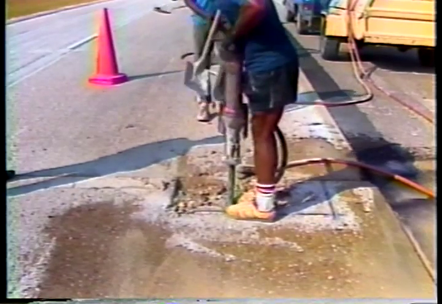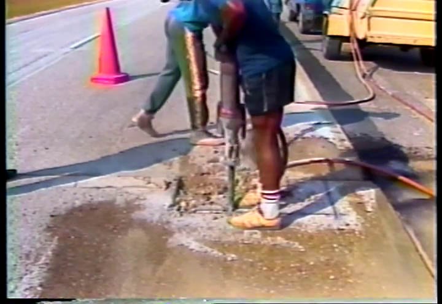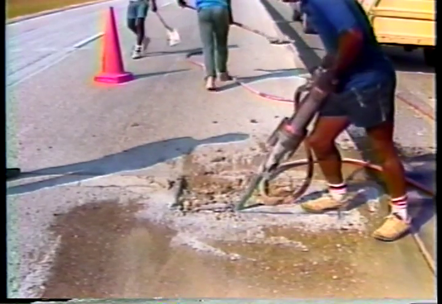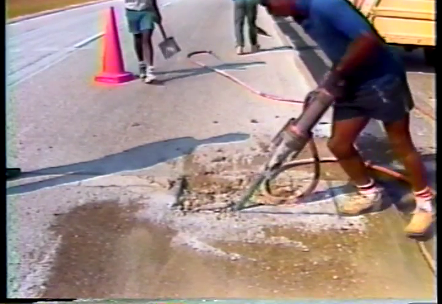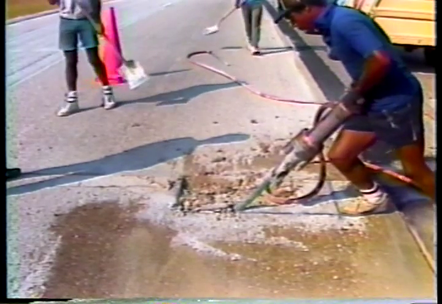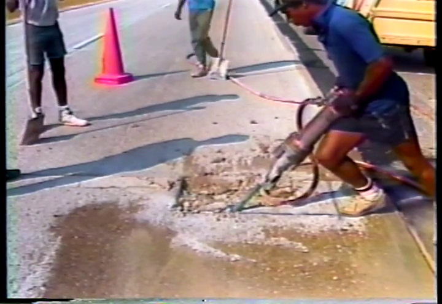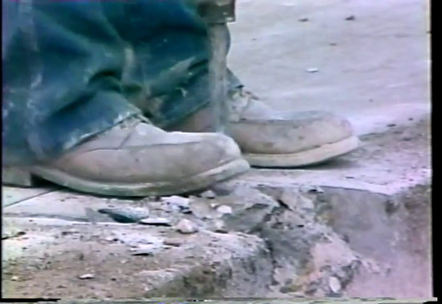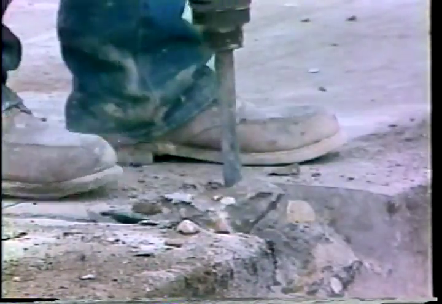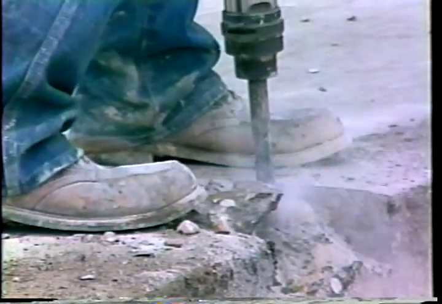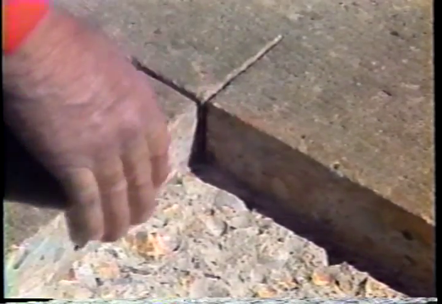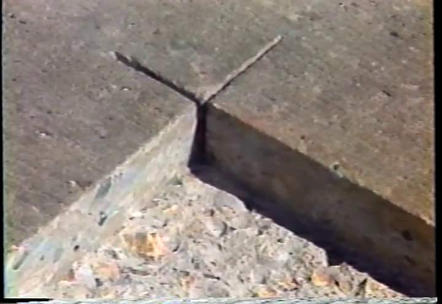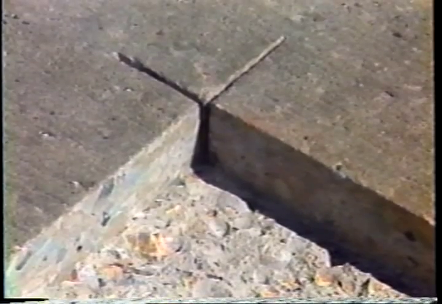As for the chipping hammers, it's important that the proper size be used to avoid damaging any of the sound pavement around the repair area. Hammers weighing up to 30 pounds are acceptable for removing concrete in the center of the area. But for chipping near the edges, hammers should weigh no more than 15 pounds. Extreme care is required to avoid damaging the concrete along the vertical faces and to avoid fracturing or undercutting the pavement surrounding the repair.